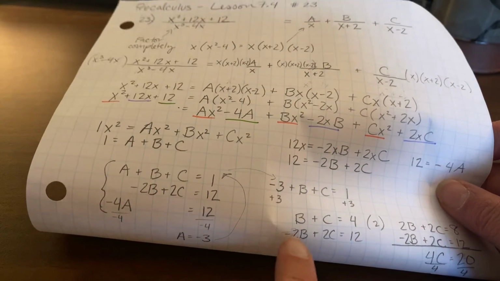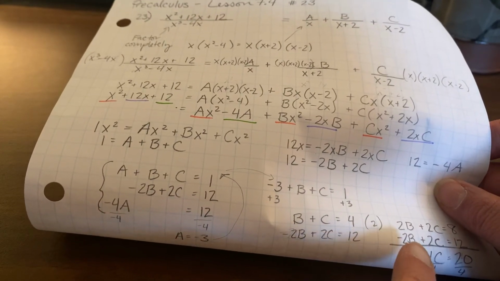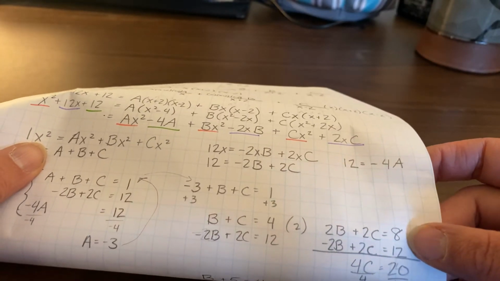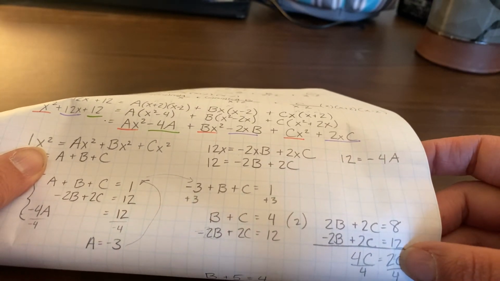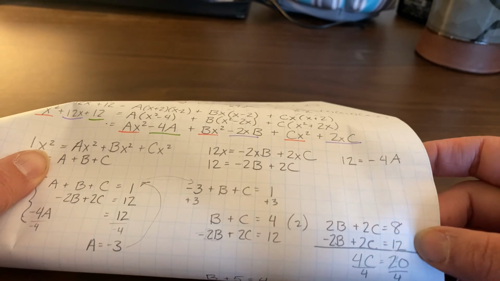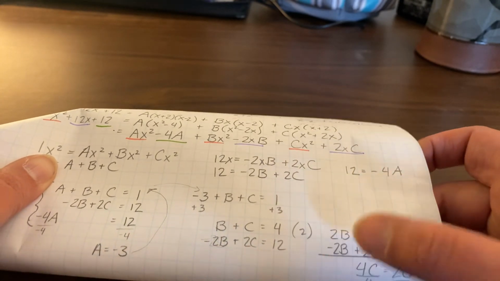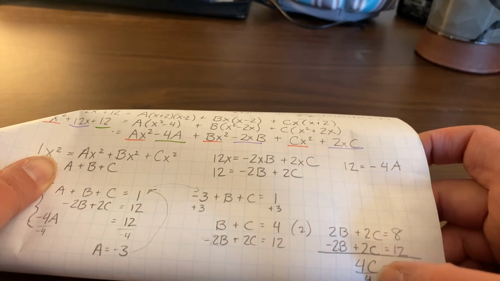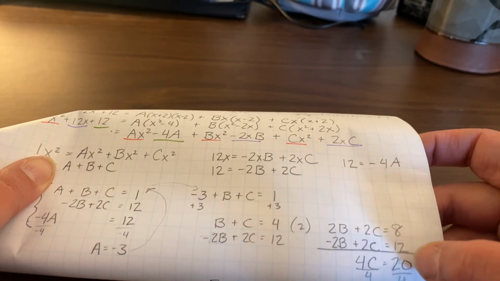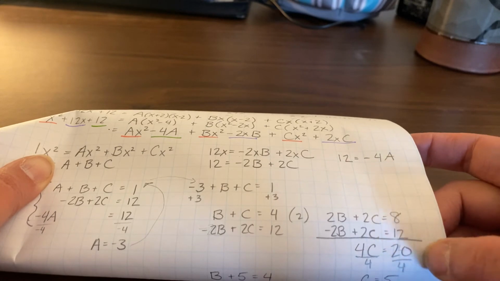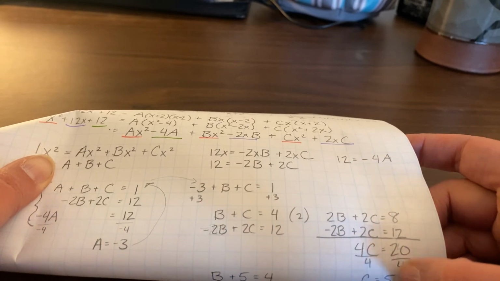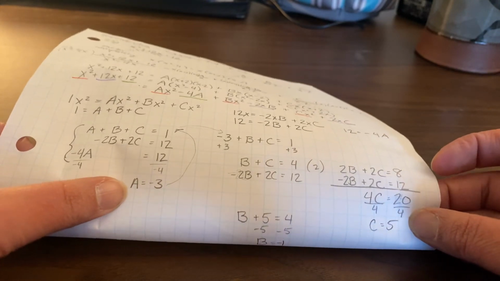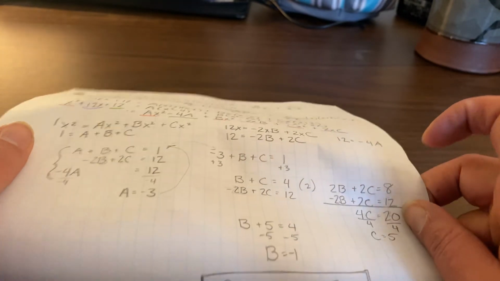I'm going to take that top equation and multiply it by 2, right? So I have 2b plus 2c equals 8, and then I have negative 2b plus 2c equals 12. When I add these two equations up, the b's cancel, right? And 2c plus 2c is 4c, and 8 plus 12 is 20. So I have 4c equals 20, and then I will divide both sides by 4, and I get c equals 5.